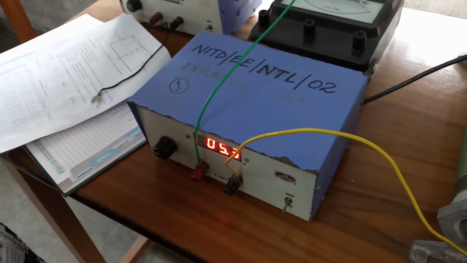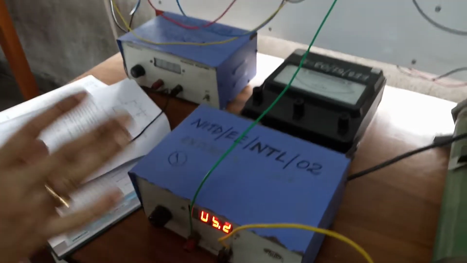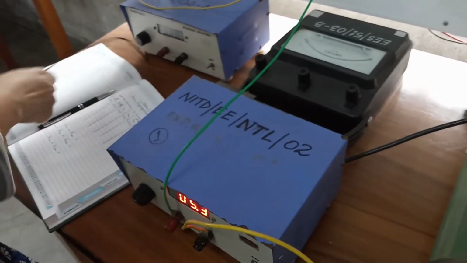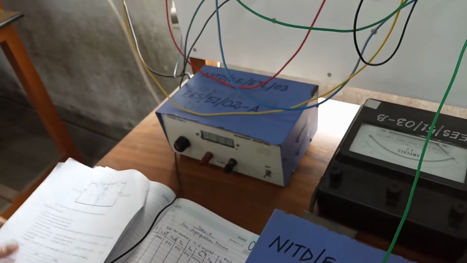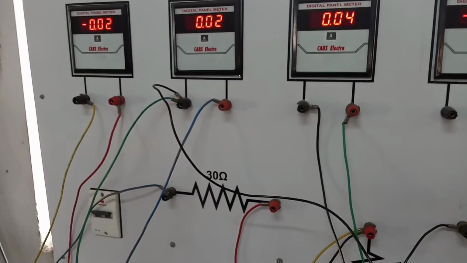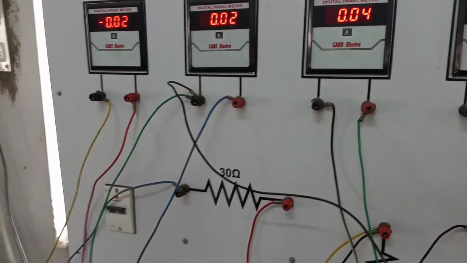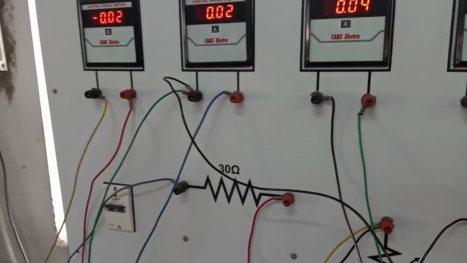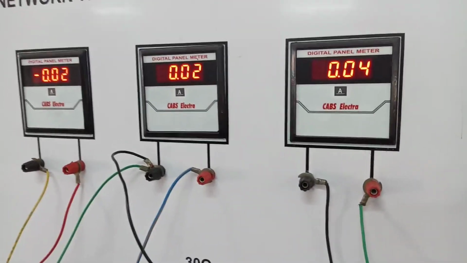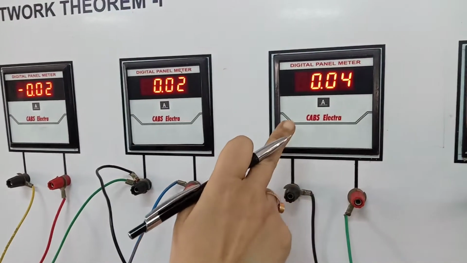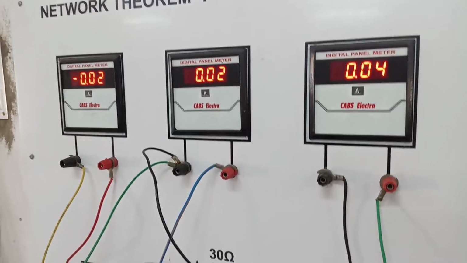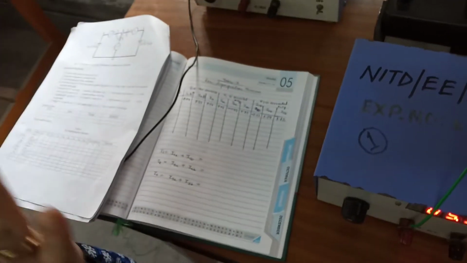Remember that the V1, V2 values should not be varied during the whole experiment. Now let me measure. This one is I1B. You see, it is flowing in the opposite direction with respect to the previous one. This is I3B, and that is I2B. All are in ampere.